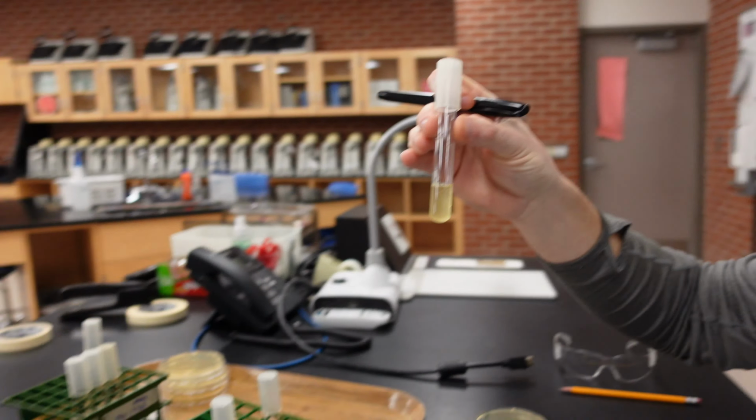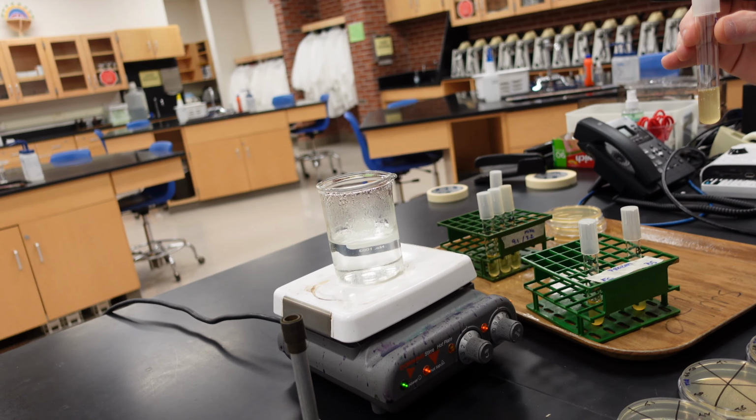So this is a pretty simple, straightforward lab. I'm simply going to be boiling test tubes of the bacteria by placing it into a water bath here and taking periodic samples. What we're testing for is the ability of the endospore to actually withstand the high temperature from the boiling water. So certain gram-positive bacteria will form endospores.